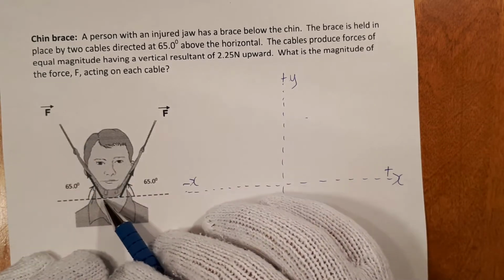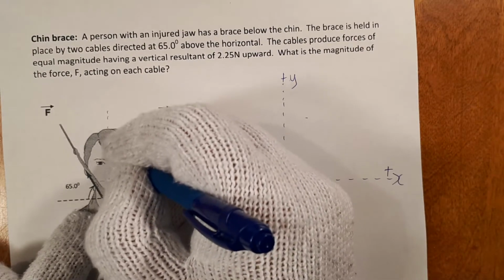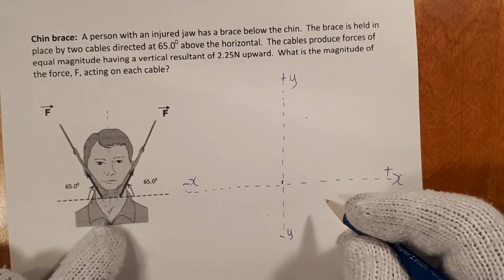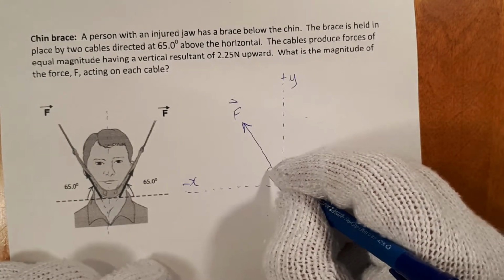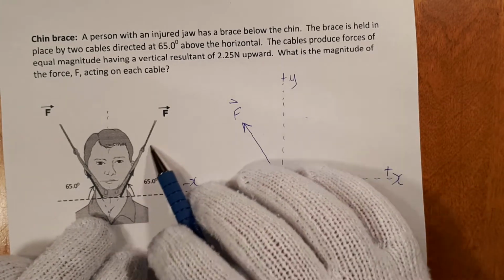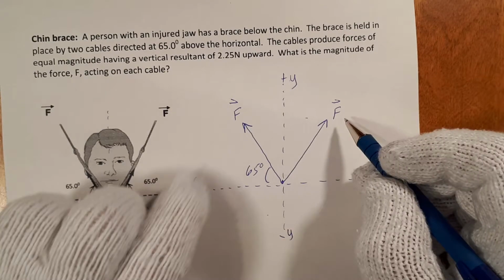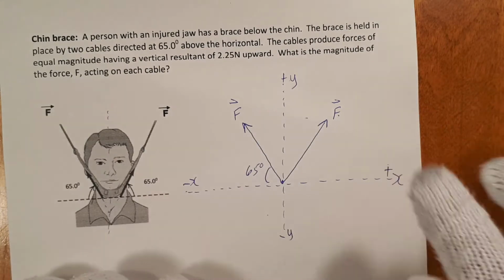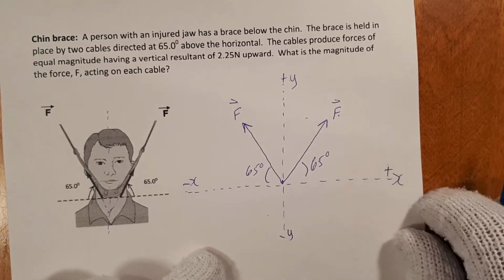Let's look at this one right here. I can rewrite this force here. You can imagine the xy plane. This is the F force going in that direction. So I'm just going to simply redraw it here, and it is at an angle of 65 degrees above the x-axis. And I'm going to redraw this one here. It has the same value. F and F means they have the same magnitudes, 100 pounds or 100 newtons, 20 newtons each, whatever the value might be, they're going to be the same. And this one too is at 65 degrees going to the right.